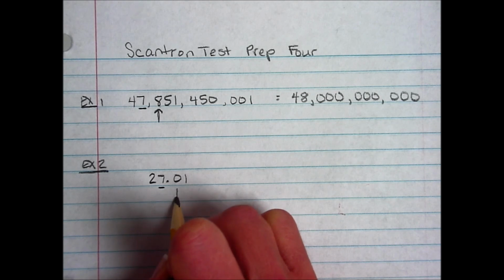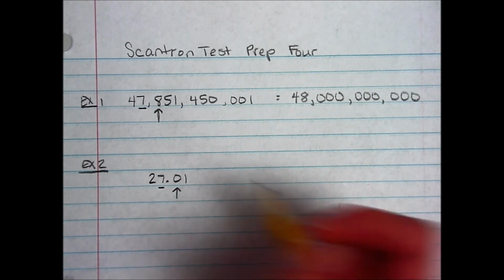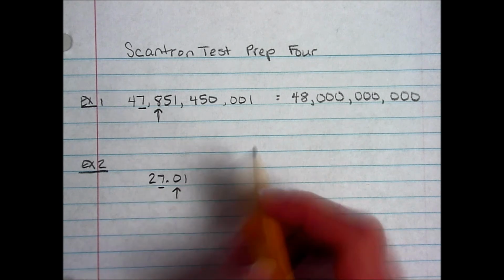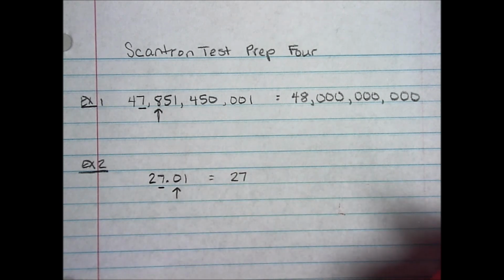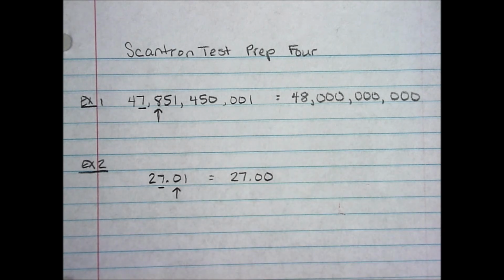And then I'll use my arrow to see if I'll need to round up or stay the same. So I look at the 0, and if it's below 5, then I don't make any changes to the whole number. So that'll leave me with 27. And if you want, you can add in the decimal and zeros. That doesn't change the value. They're just placeholders.